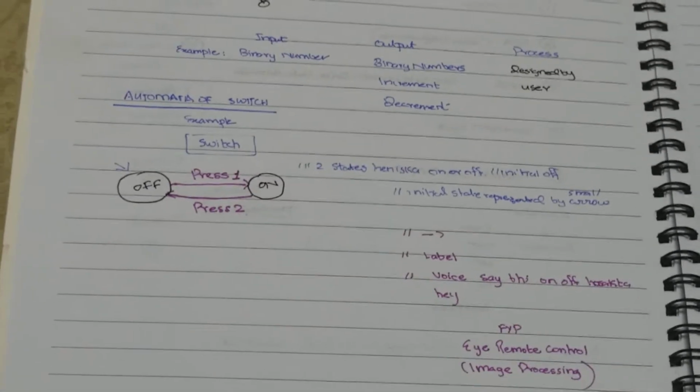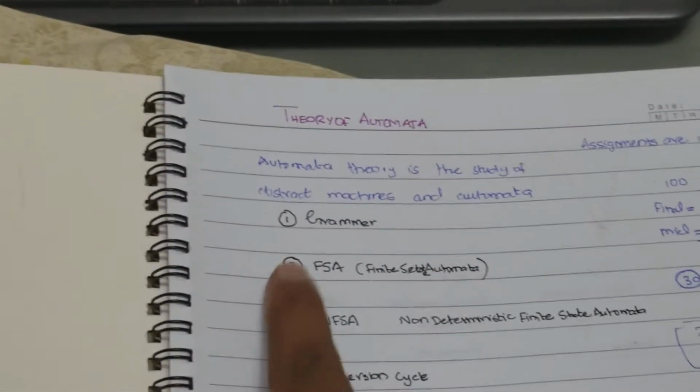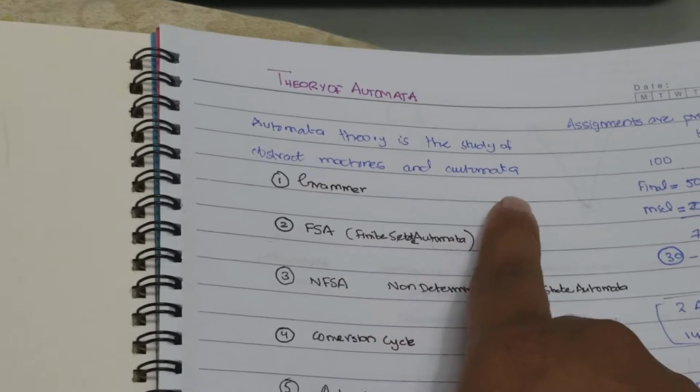Right guys, so in this video I'm going to be telling you about automata, and what is actually automata. So what is the automata? Automata theory is the study of abstract machines and automata.